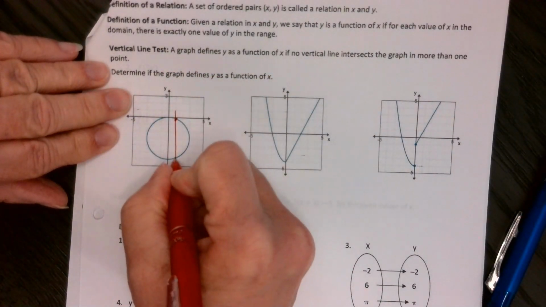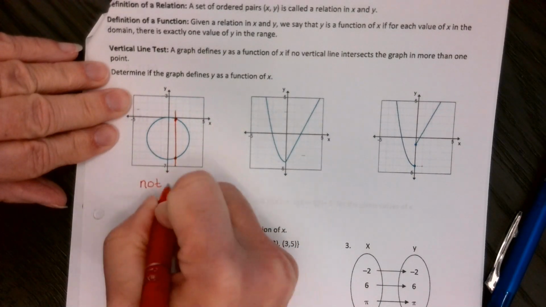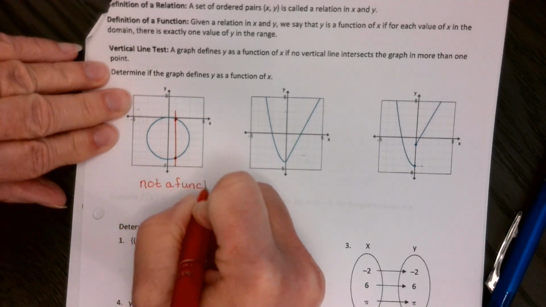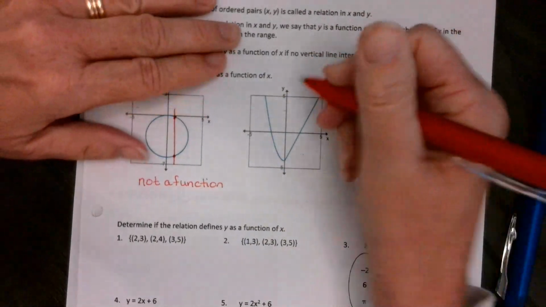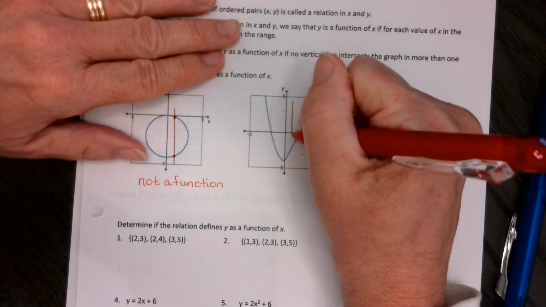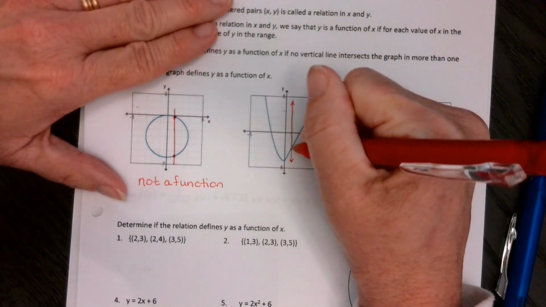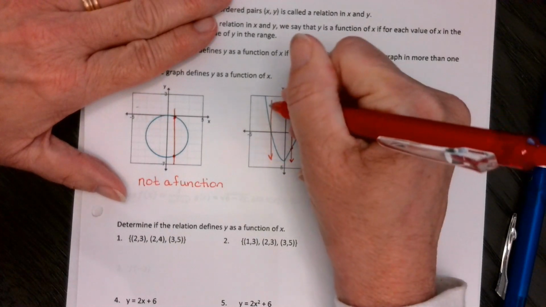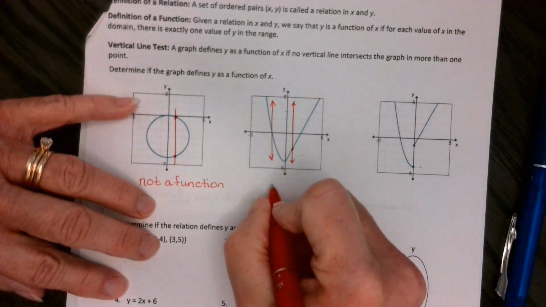It touches here and it touches here, so it is not a function. Right here, I don't care where I draw my vertical line, it only touches at one spot. I cannot draw a vertical line and have it touch at more than one spot. So this says it is a function.